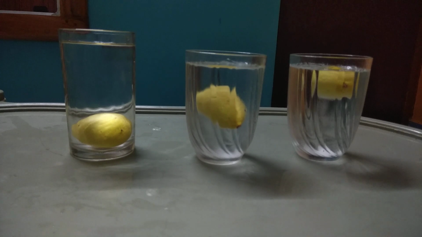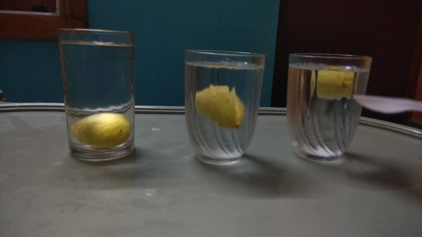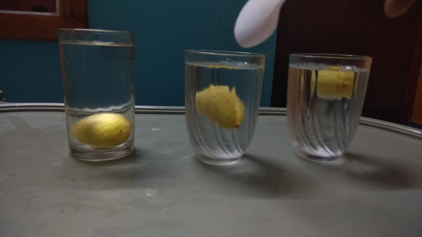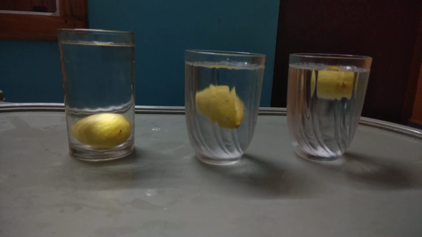And in the third case, if the density of the liquid is greater than the density of this object, then the object will float. This is what Archimedes says. According to the laws of flotation, it is on the surface of water.